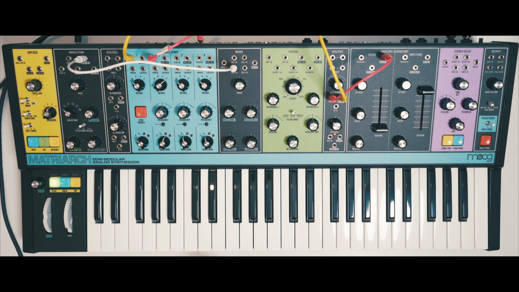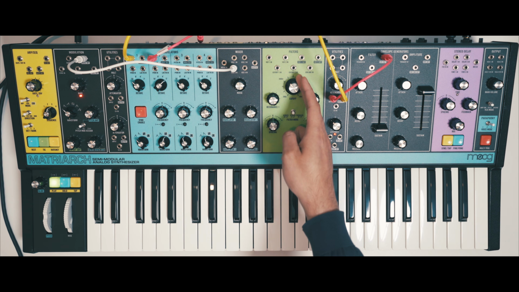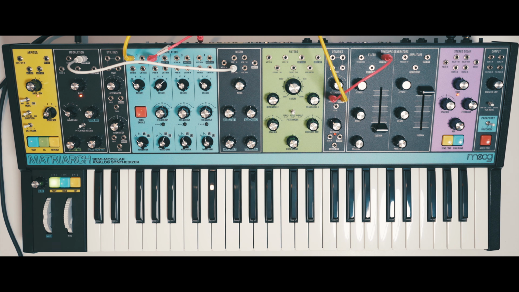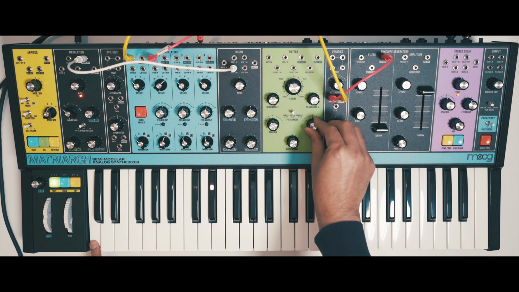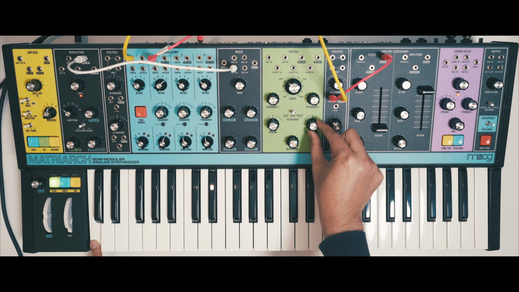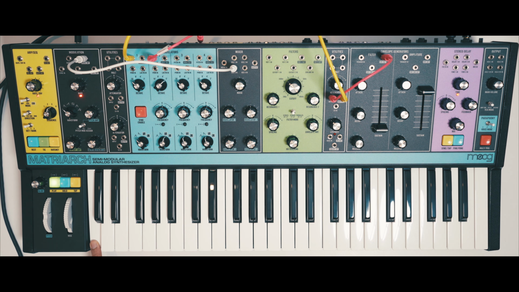Alright, so we're hearing noise, but it doesn't sound like a snare. We need to filter it a bit, so I'll bring the cutoff down. Let's make use of the normal envelope modulation, so I'll increase this dial here. And now that very tight envelope is modulating the filter cutoff as well. And that makes that noise source sound a bit more like a snare.